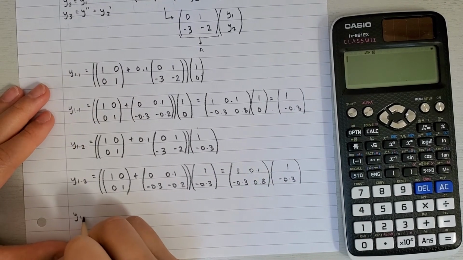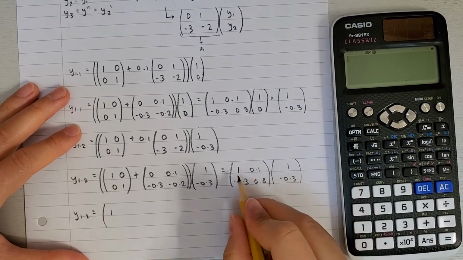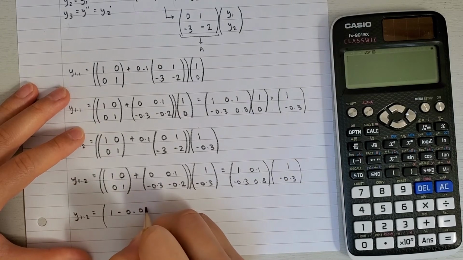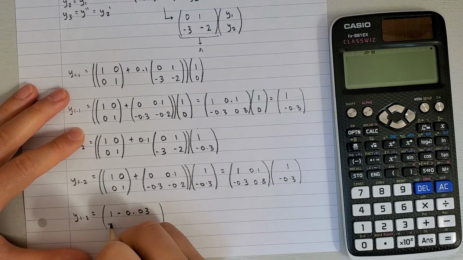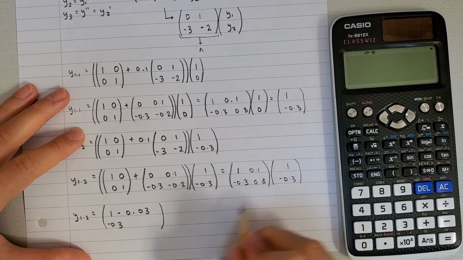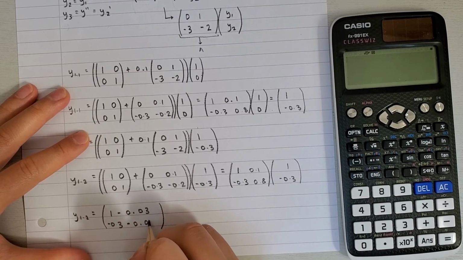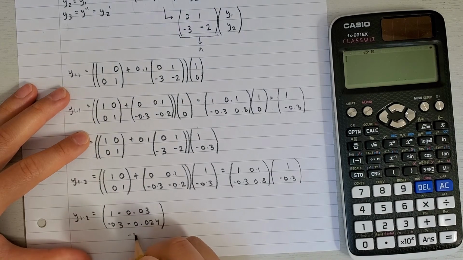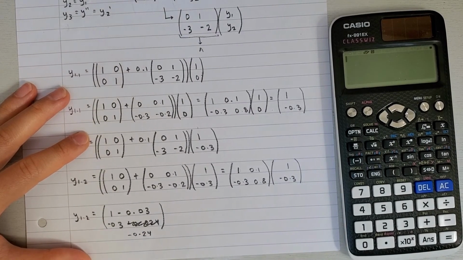So, using matrix multiplication, we have 1 minus 0.03, and then we have negative 0.3 minus 0.24.